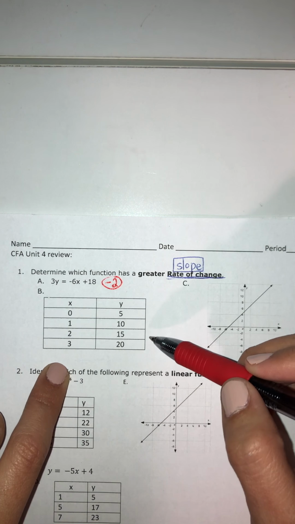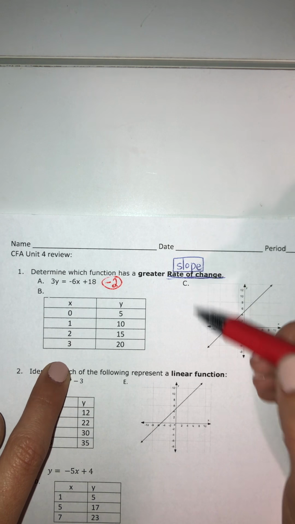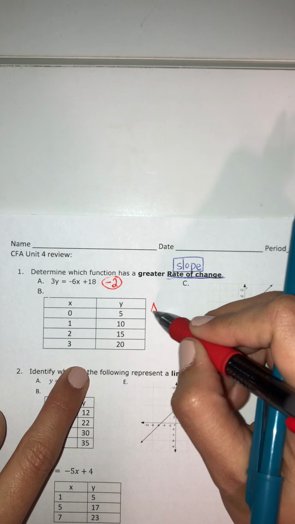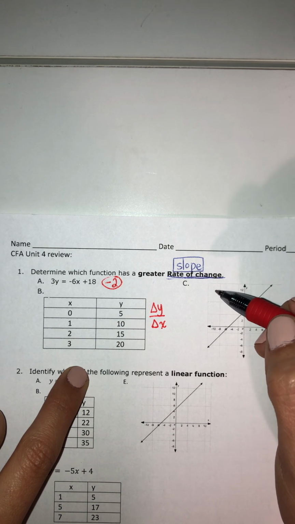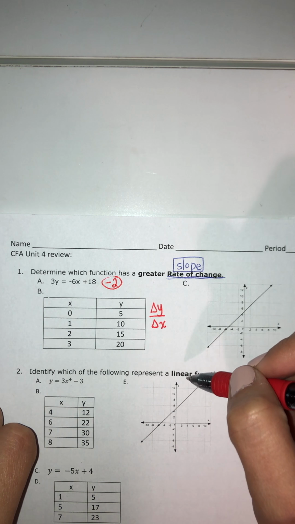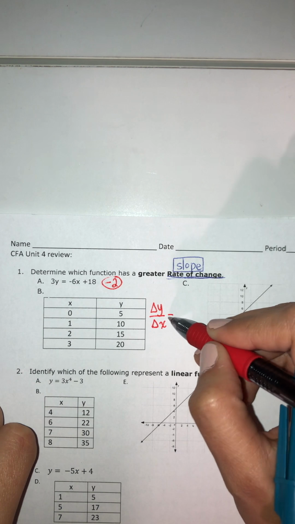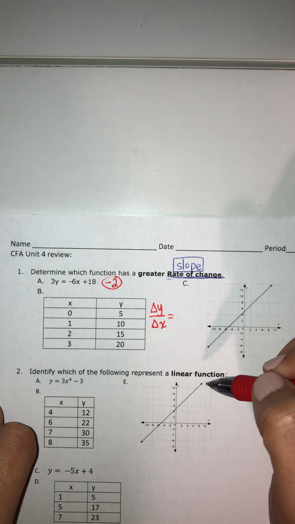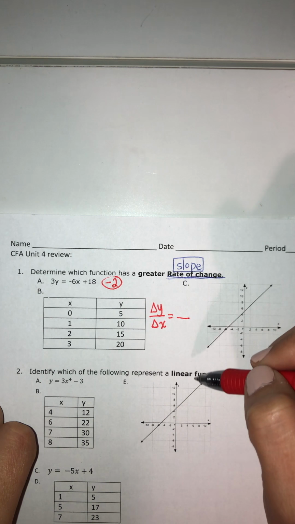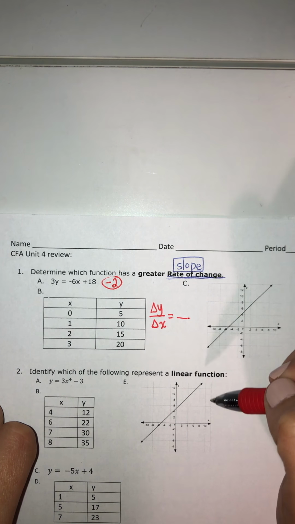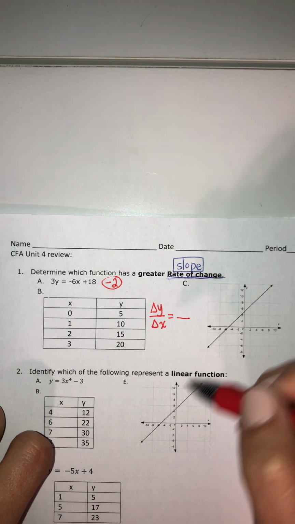For option B, to find the slope, we're going to use our formula. Change in y divided by change in x, which means you have to pick 2 points. Find the change in y, the change in x. If you can divide, go ahead and try it.